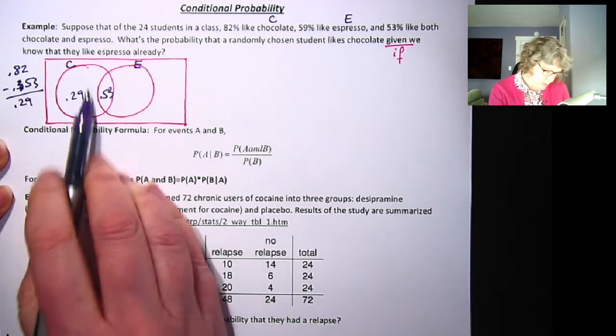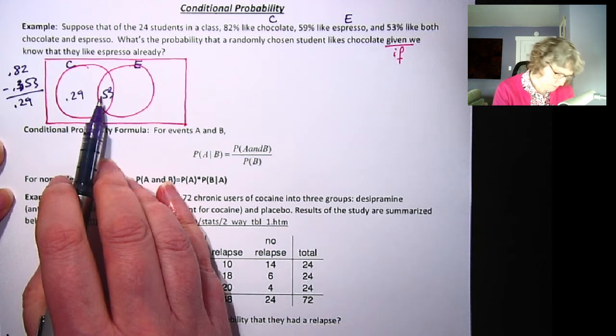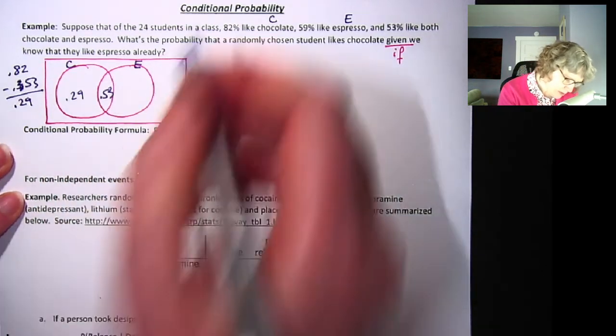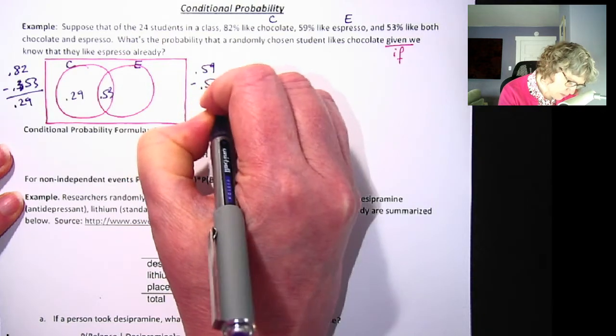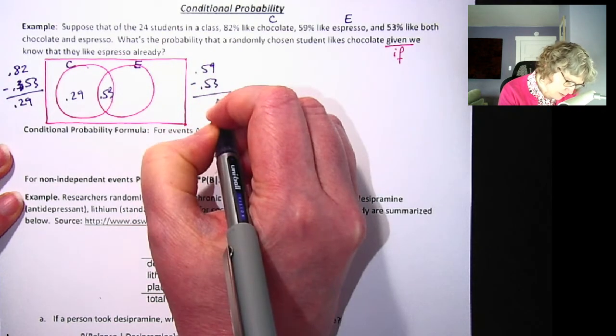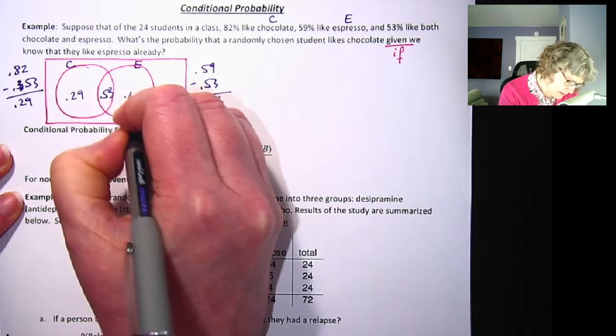So 29% like chocolate and they don't like espresso. Similar thing for espresso, we're going to take the 0.59 minus 0.53. Okay, that one I can do in my head because I don't have to borrow. So that is 0.06.